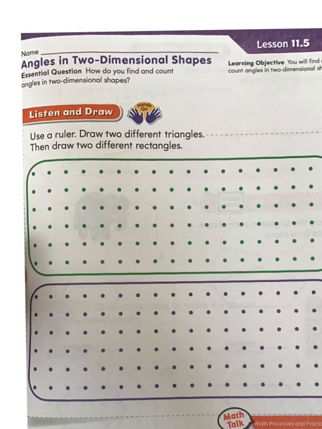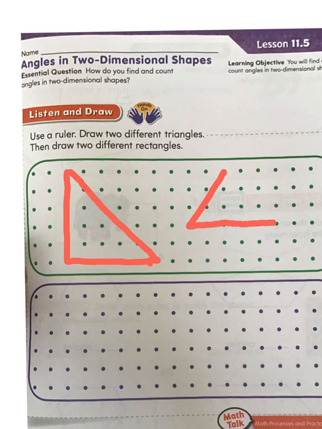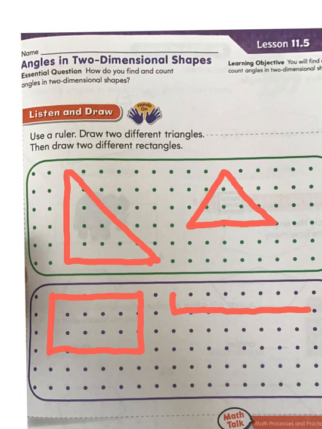So I'm going to draw two different triangles and two different rectangles. Trying to use my dots. Here, maybe I'll draw a triangle that has sides that are all the same length. And then two different rectangles. Did the ones you drew look like mine? Or perhaps you drew something totally different.